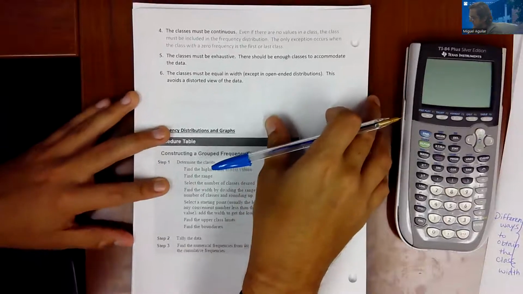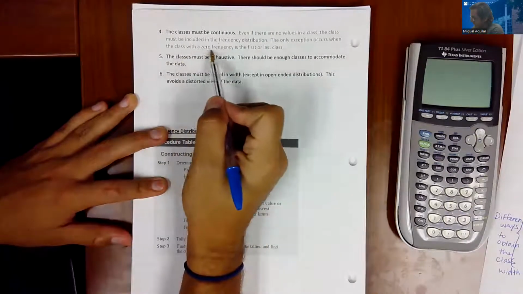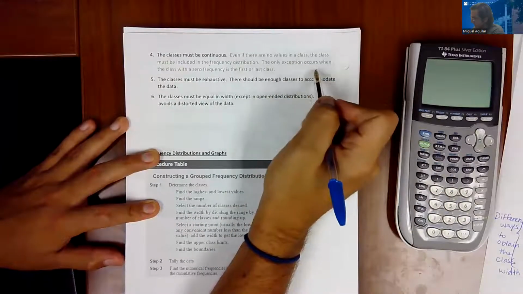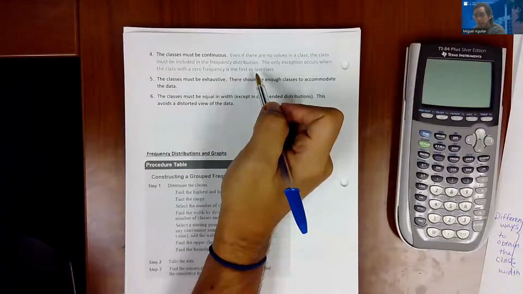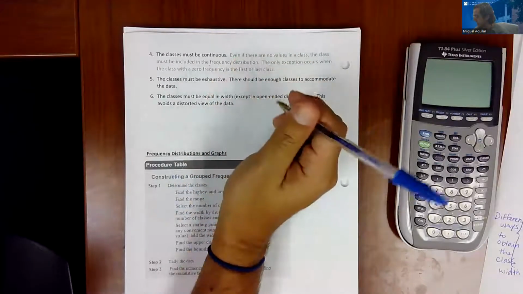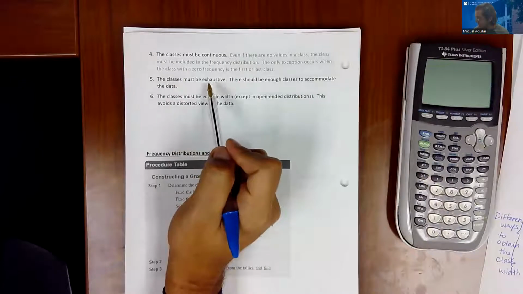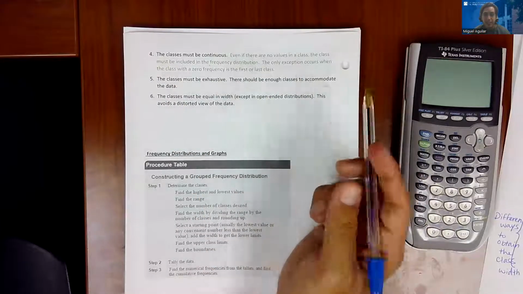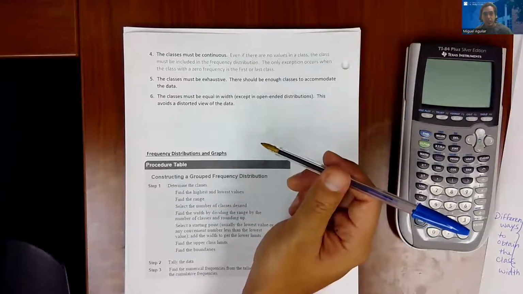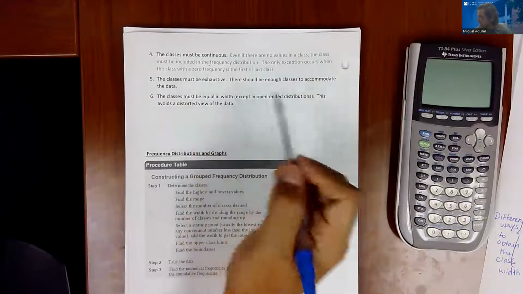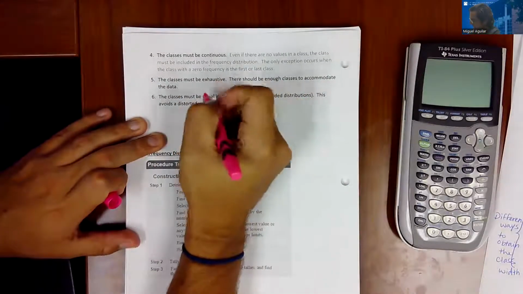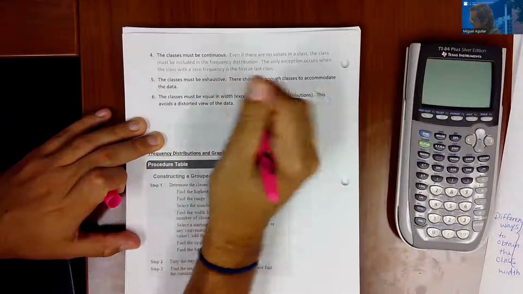Okay. The only exception occurs when the class with the 0 frequency is the first or the last class. Right. So you don't have to include them if it's the first class at the top of the table or at the bottom of the table if it has a frequency of 0, because why would we include that? In any case, the classes must be exhaustive. There should be enough classes to accommodate the entire data set. We shouldn't have any data values that are above or below the class limits that we set. And then the classes must be equal in width, except for open-ended distributions. But I think for our examples here, they're not going to be open-ended distributions.